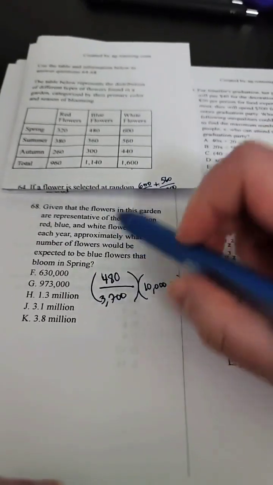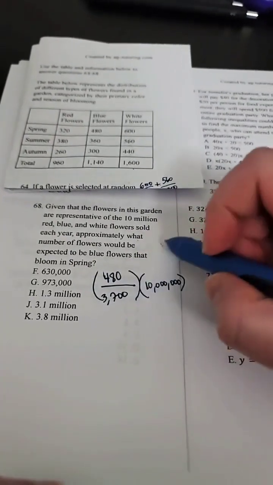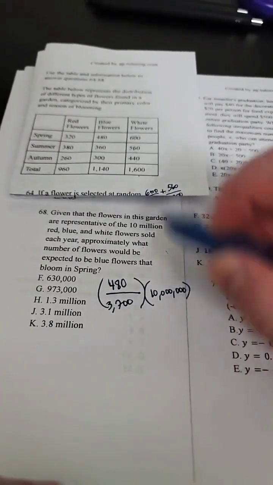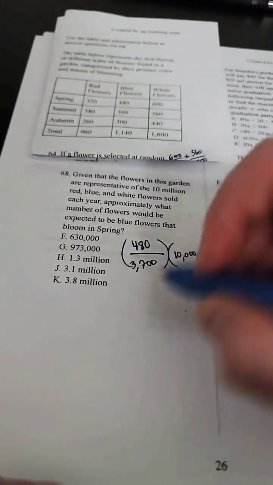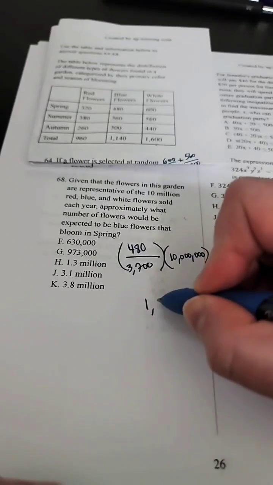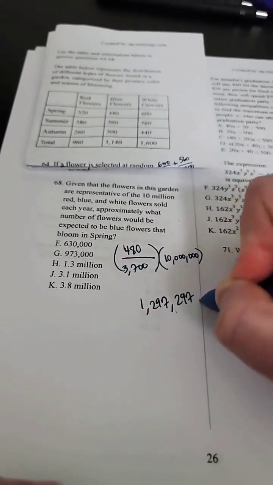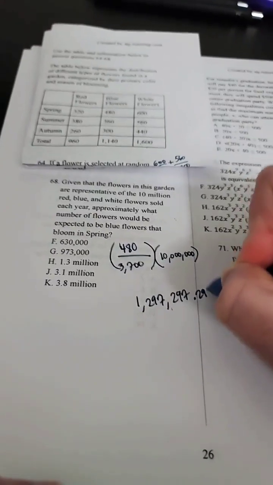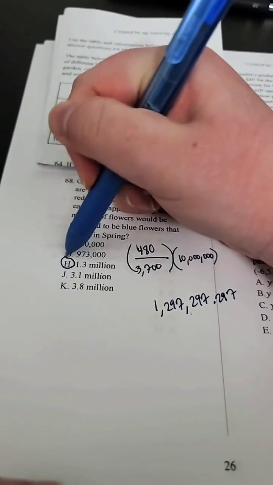So when you want to find the expected value of something, it's the probability times whatever the larger population is that you're predicting about. So it's just going to be that, and that would be 1,297,297.297, and that's going to be closest to 1.3 million, so it would be H.